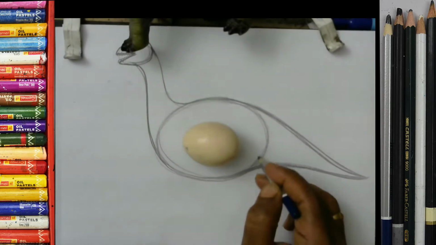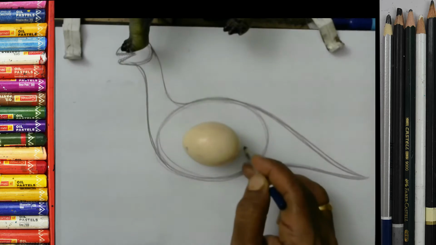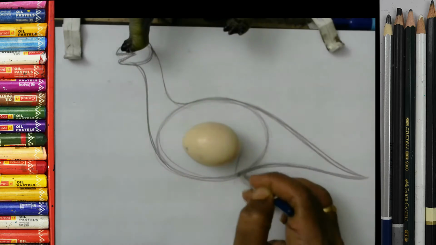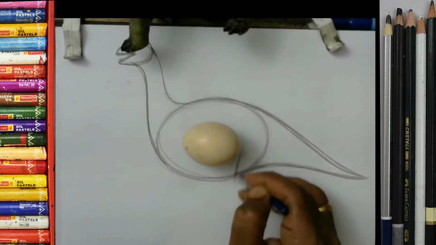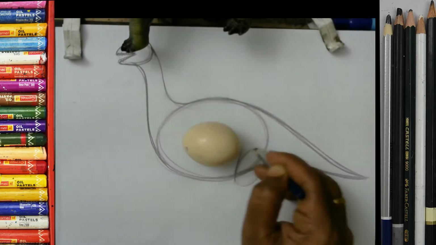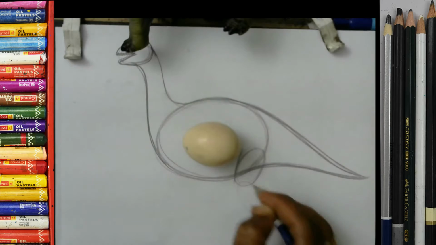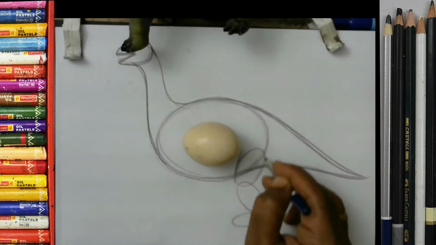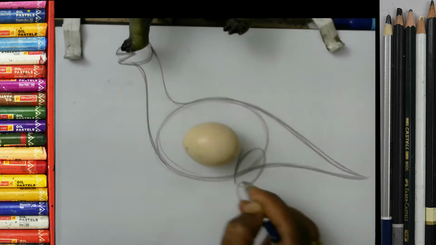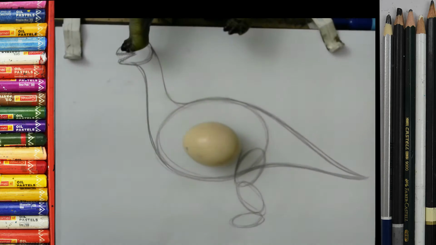So you can make one leg from here. See, one leg. How to make the leg? One, two, three. Leg. One, two, three. Another leg.